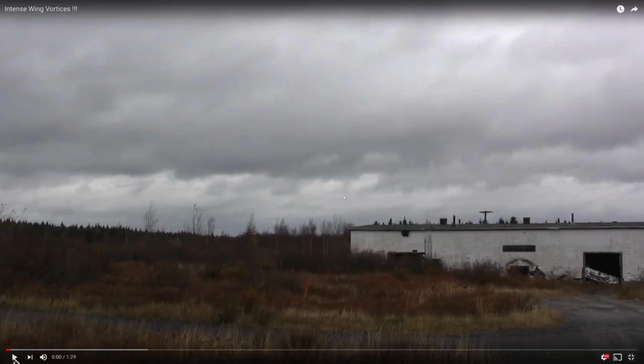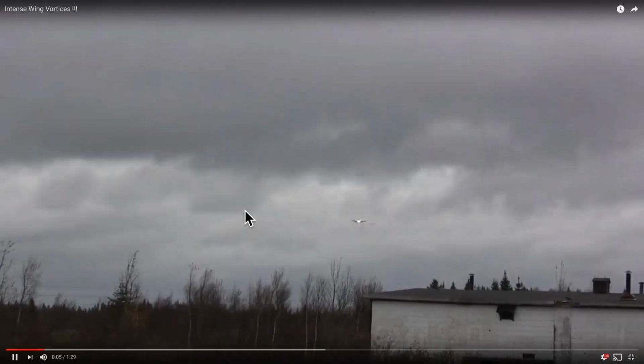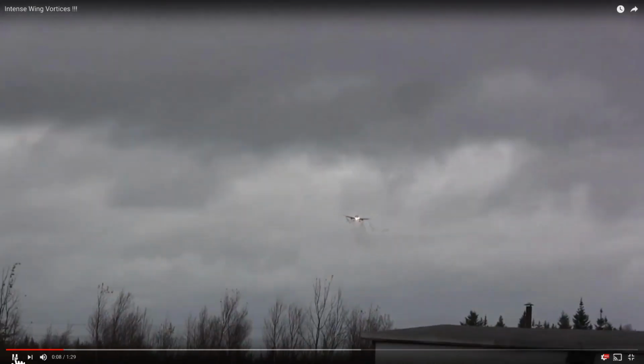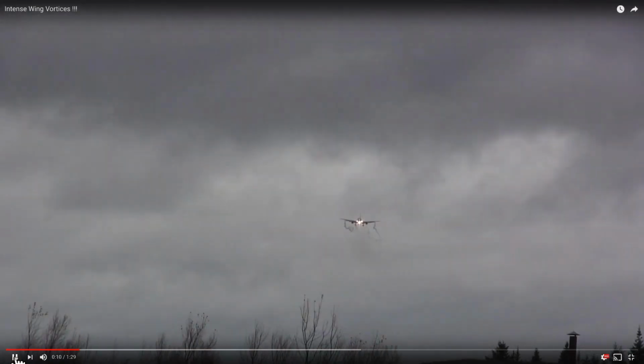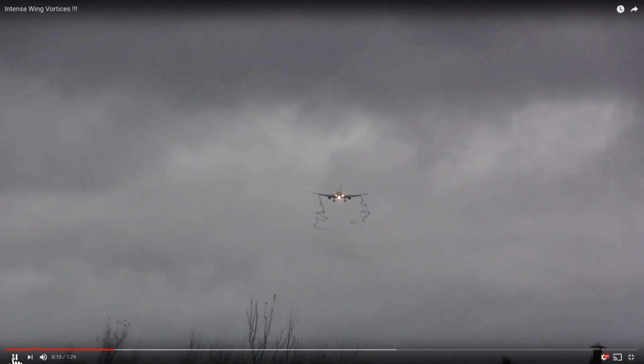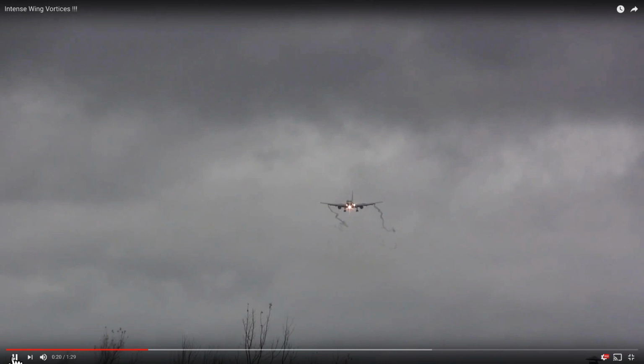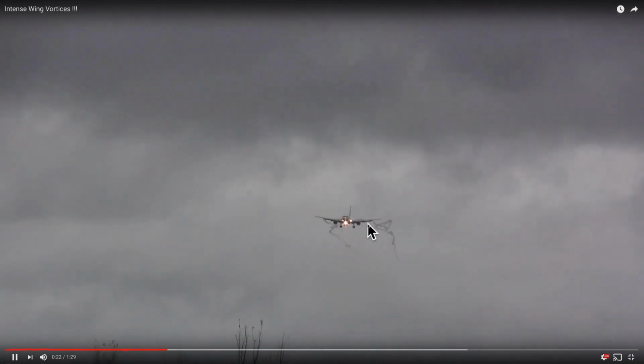Yeah. So here's what these wingtip vortices look like, and I'll pause the video. Do you see the aircraft right now? You can see the vortices coming off of it right now. But look how far into the wing they are, right? They're being created at the end of the flaps.